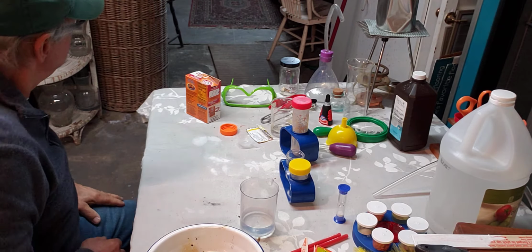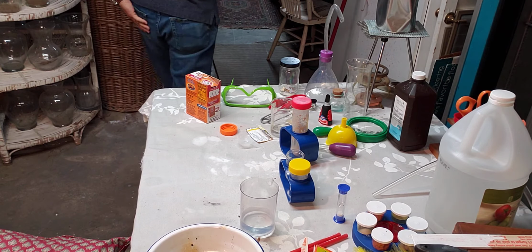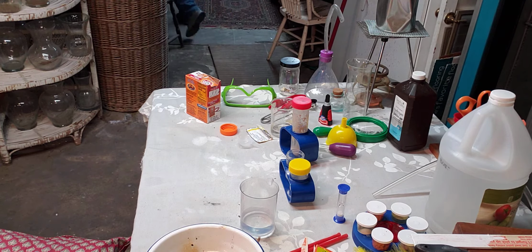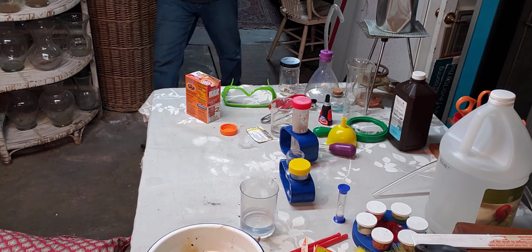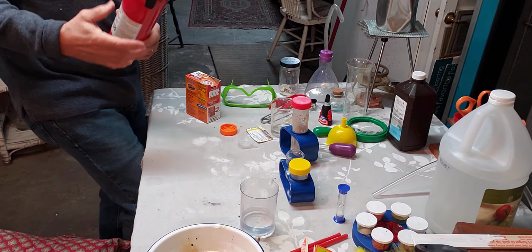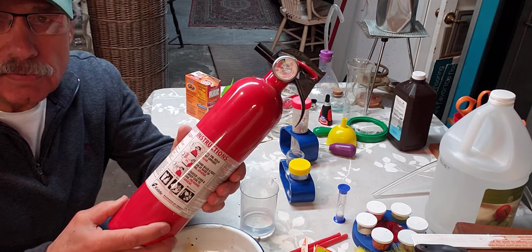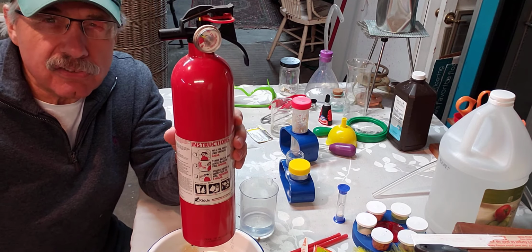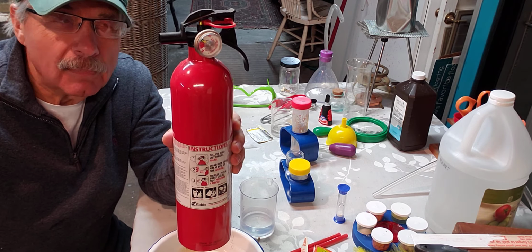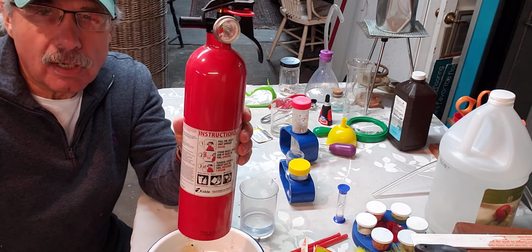And I'm going to show you, I think I got a fire extinguisher here. This is a fire extinguisher, and I have this in the house just in case there's a fire, and this has carbon dioxide in it.